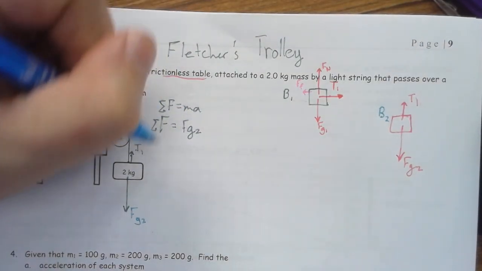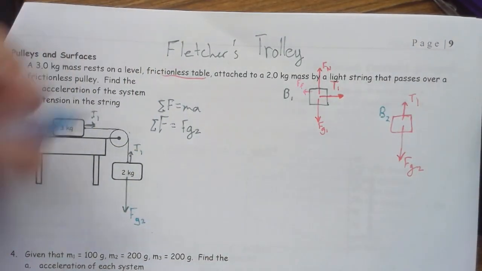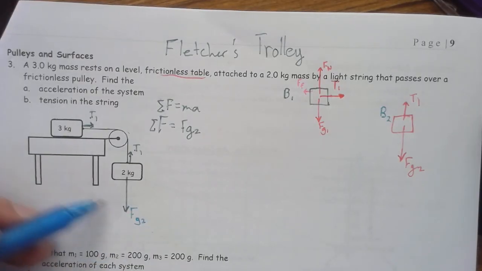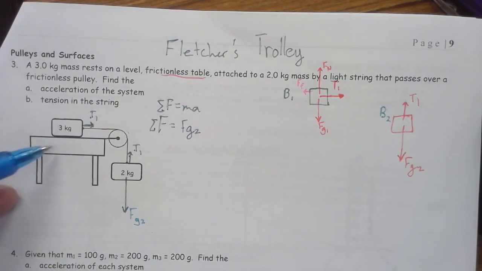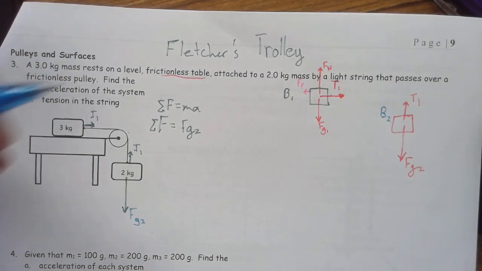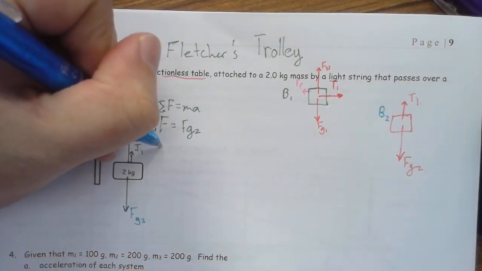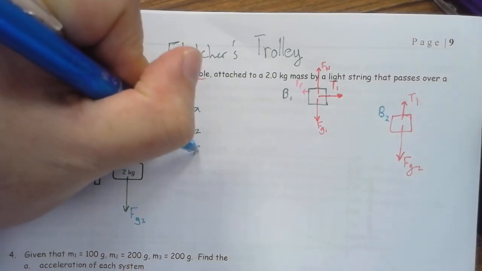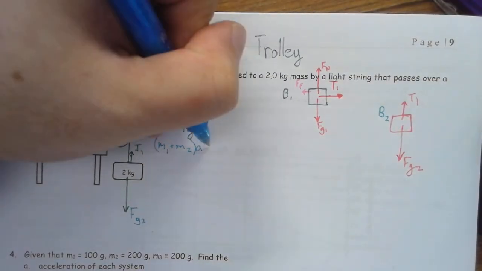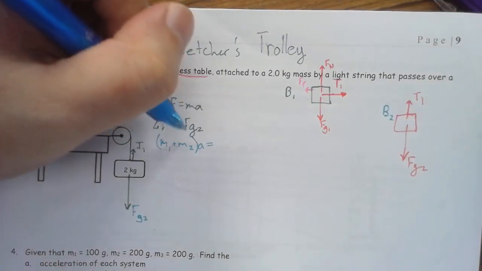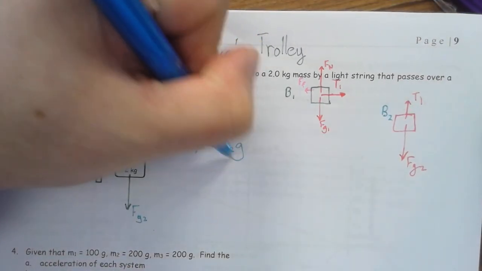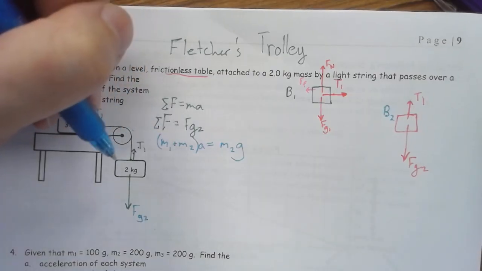So when I worry about F equals ma, how many boxes does this force of gravity have to move? Just this one? Or does it also move the other one? It moves both of them, yeah. So M1 plus M2 times A, that's the net force, equals M2G. Yeah. There you go. Good.